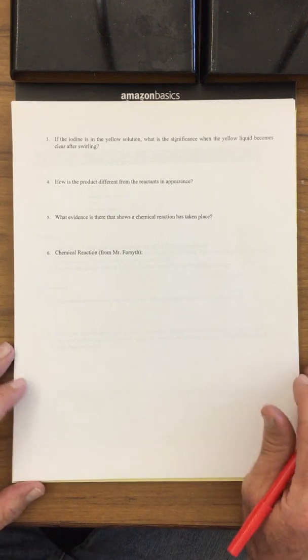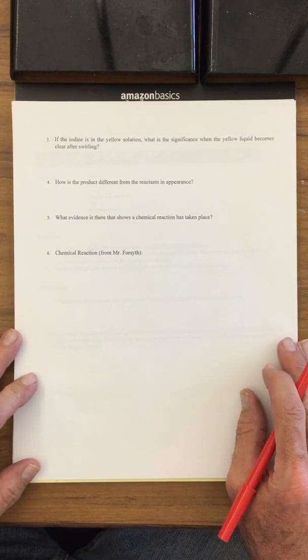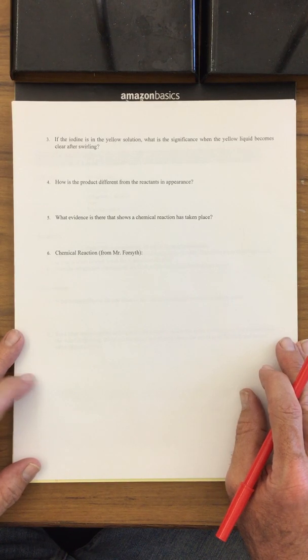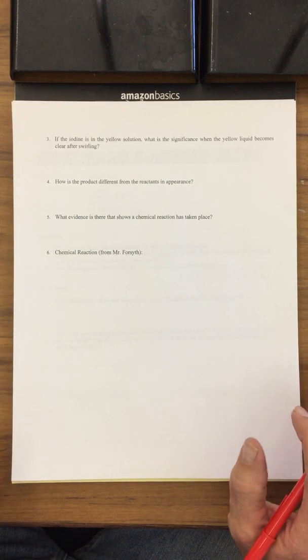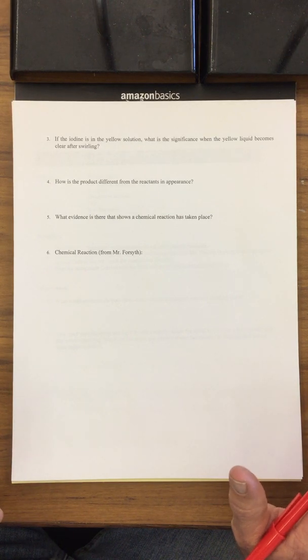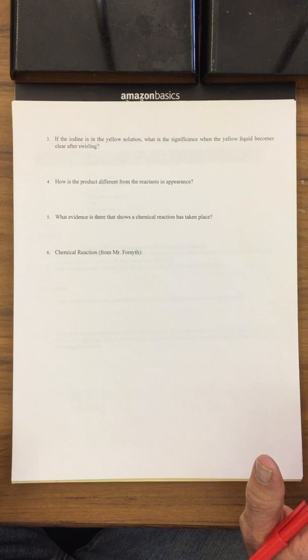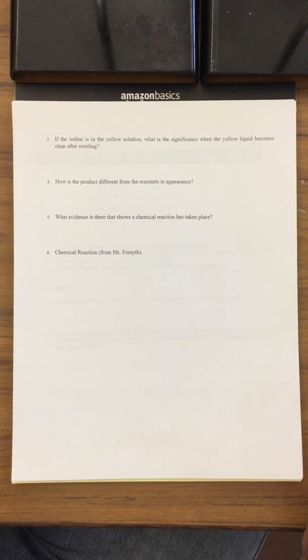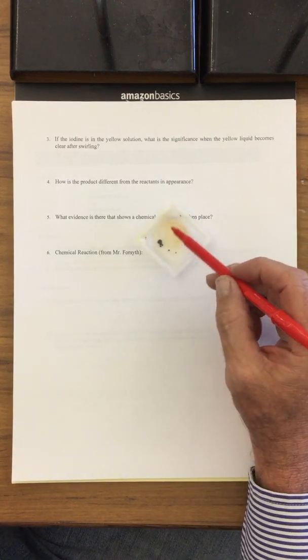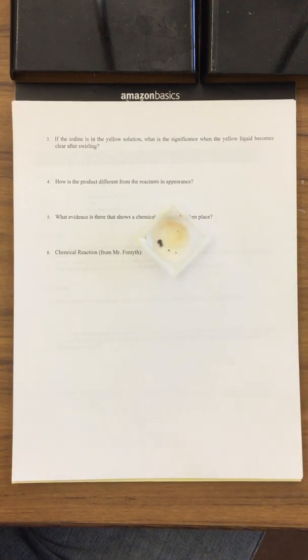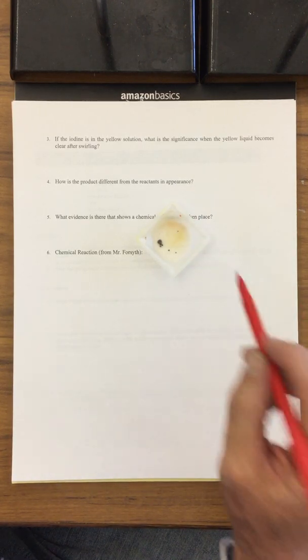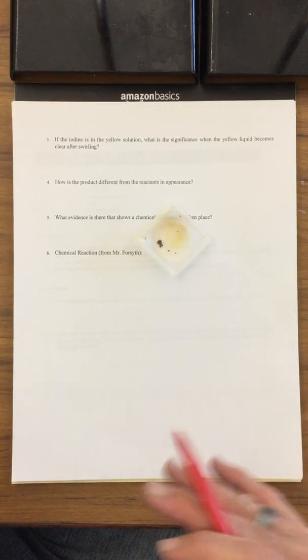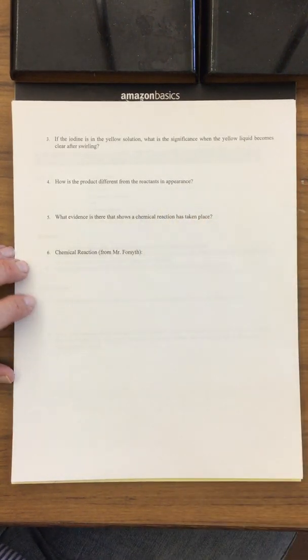Next part, if the iodine is in the yellow solution, what is the significance when the yellow liquid becomes clear after swirling? If you remember, after we paused and came back, part 2 of the video shows lots of zinc, and it's kind of grayish in color, but the yellow is gone. It's completely absent. What does it mean, though, if there's no more yellow? So we started off with this dissolved iodine with this yellow-orange, and then it goes away. So what must that say about the presence of this iodine when there's no more red, orange, yellow coloration?